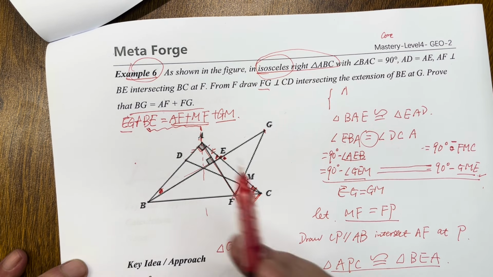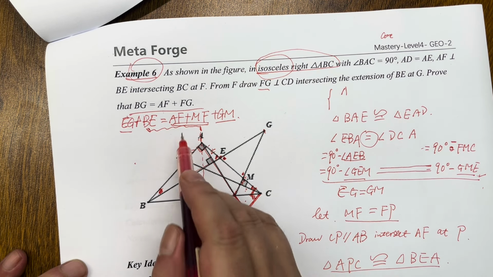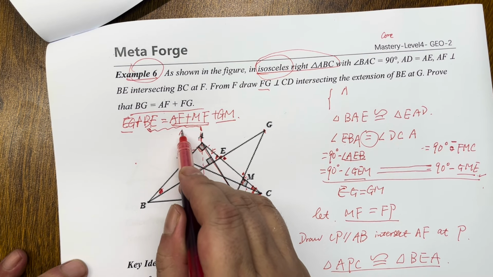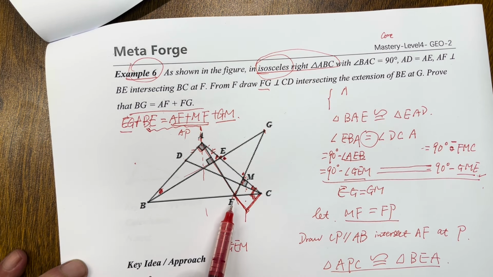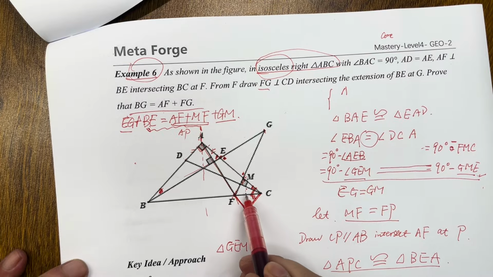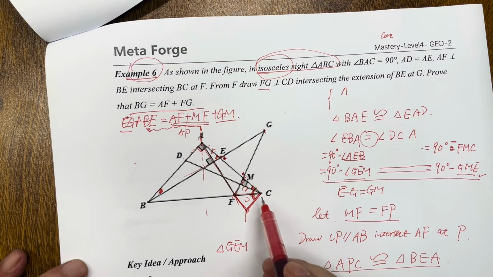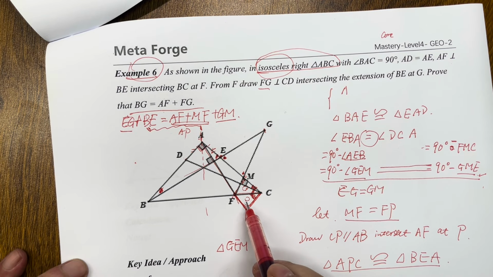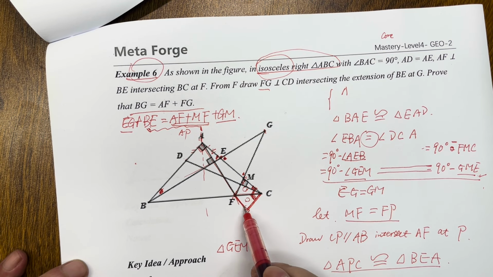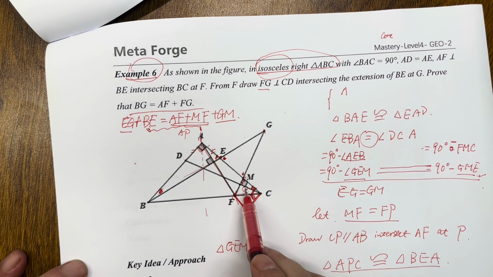The last step is to prove FP equals FM. It's very easy. The common line, and they're all 45. Here they're all 90.